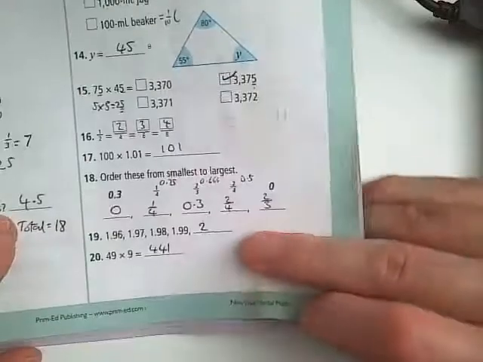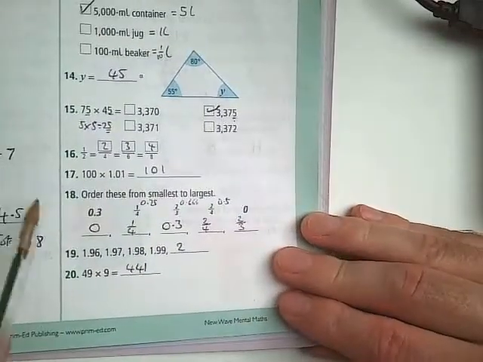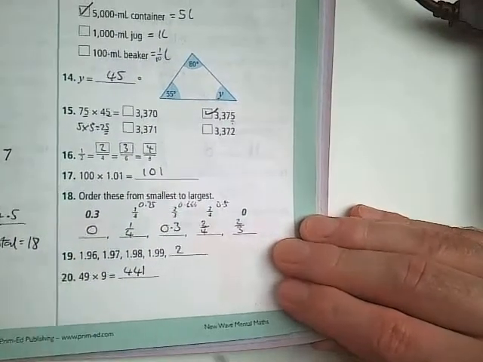Question 19, 1.96, 1.97, 1.98, 1.99, 2. You can write it as 2 or 2.0 or 2.00, it's all the same. 49 multiplied by 9 is 441.